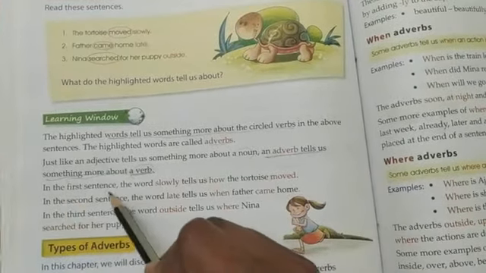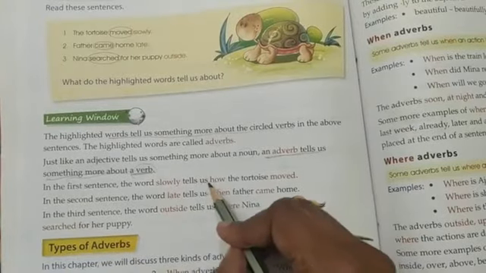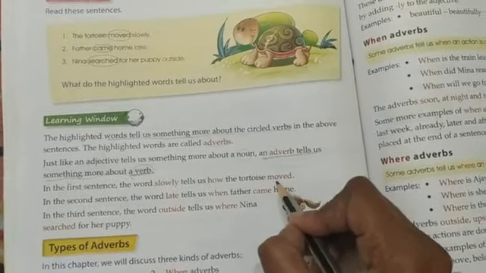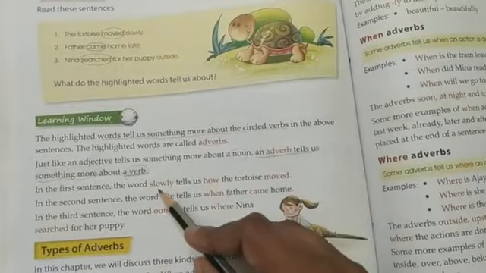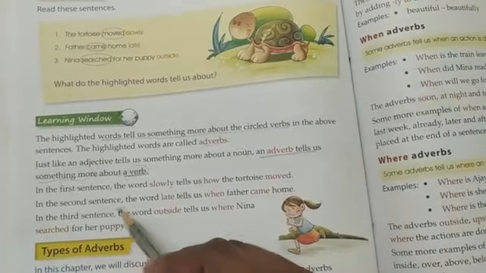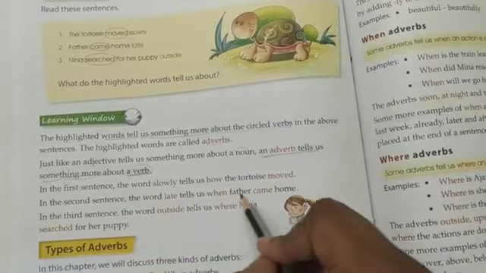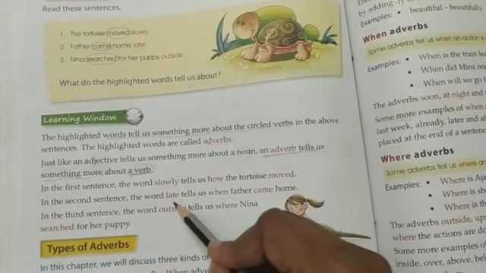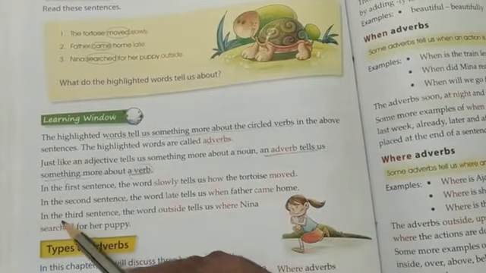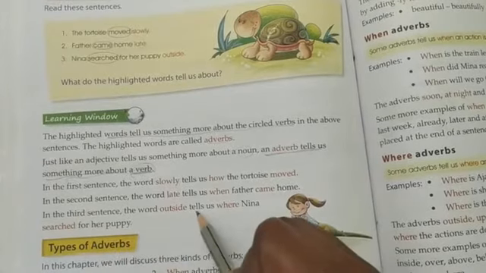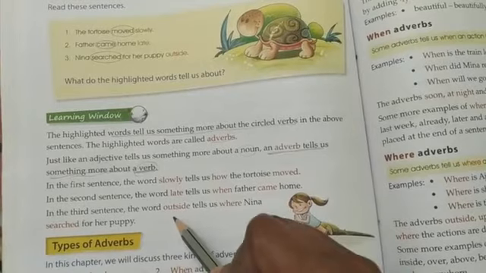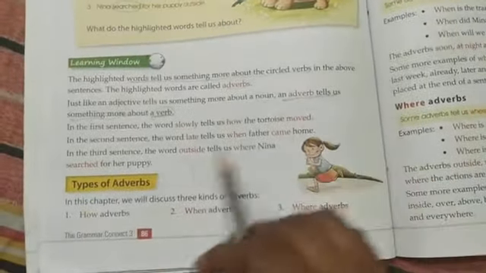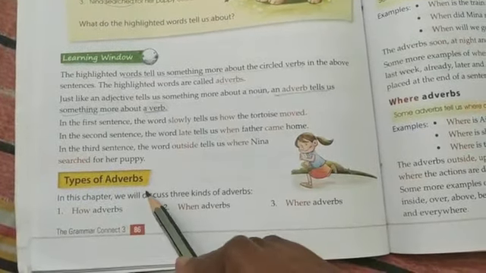In the first sentence, the word slowly tells us how the tortoise moved. So it moved slowly. In the second sentence, the word late tells us when father came home. So father came home late. In the third sentence, the word outside tells us where Nina searched for her puppy. So outside. Now we will discuss types of adverbs.